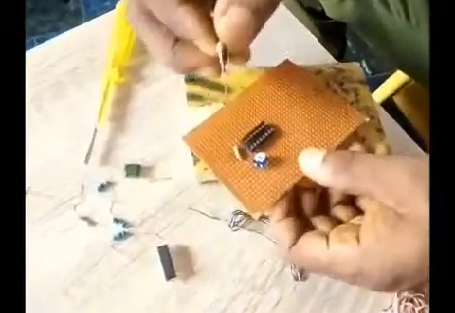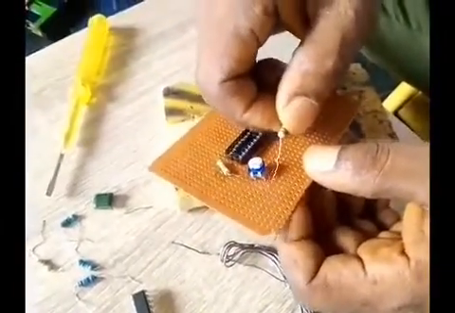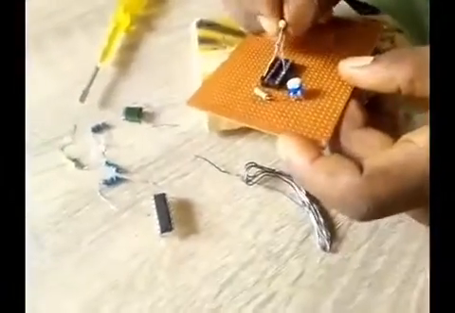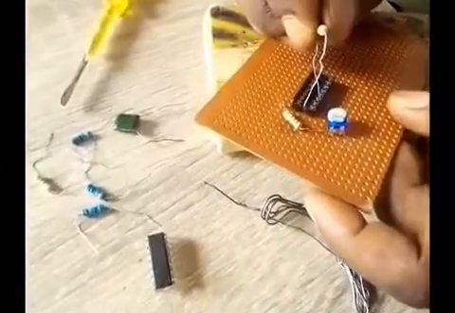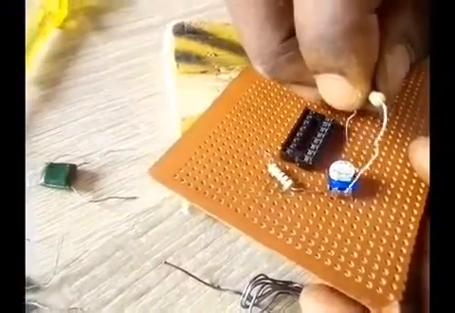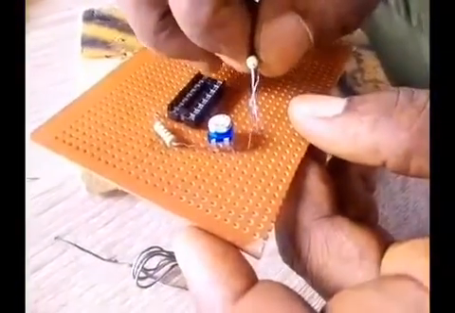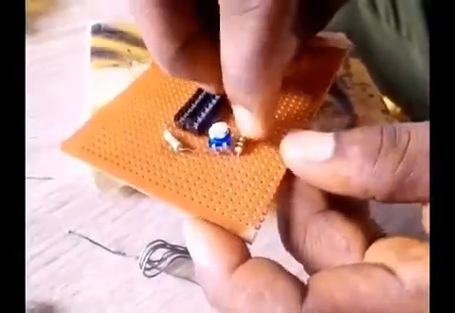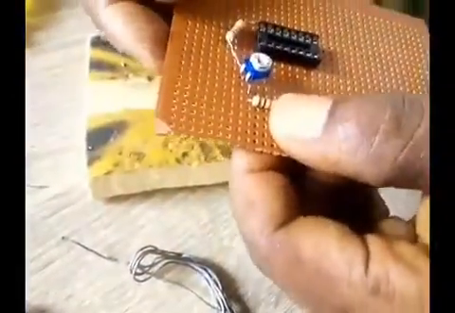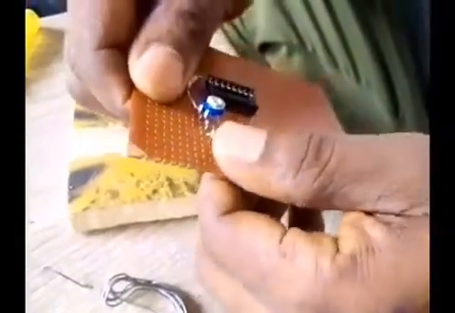We connect another 1k resistor to pin 3 of variable resistor to pin 4 of the IC socket. 1, 2, 3, 4. This line is pin 4. Like this. This is 1k resistor to variable resistor and pin 4.